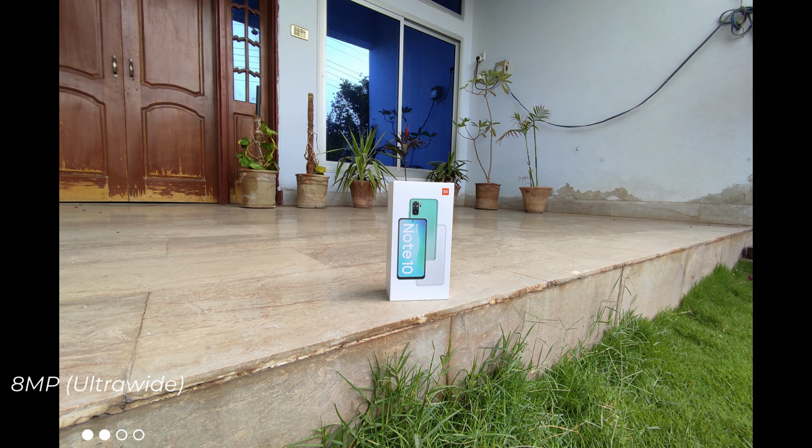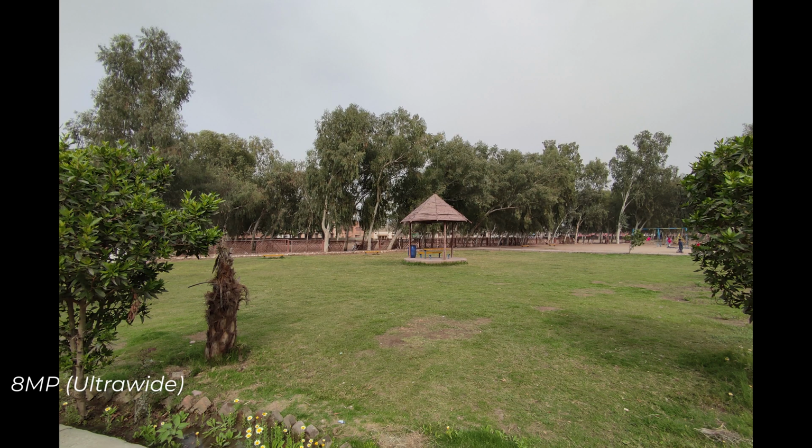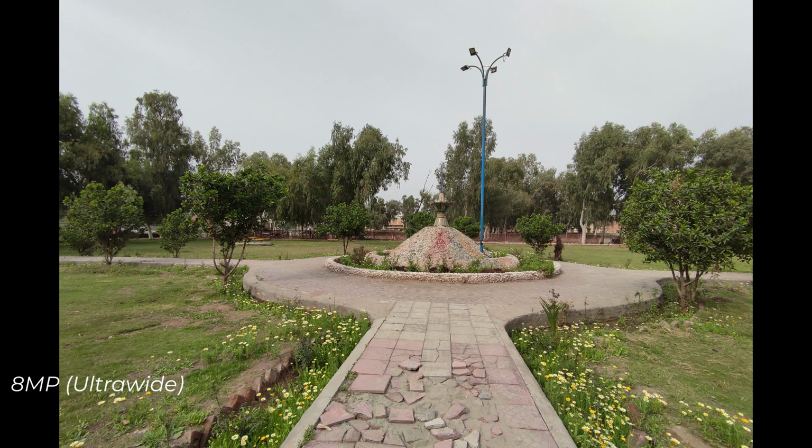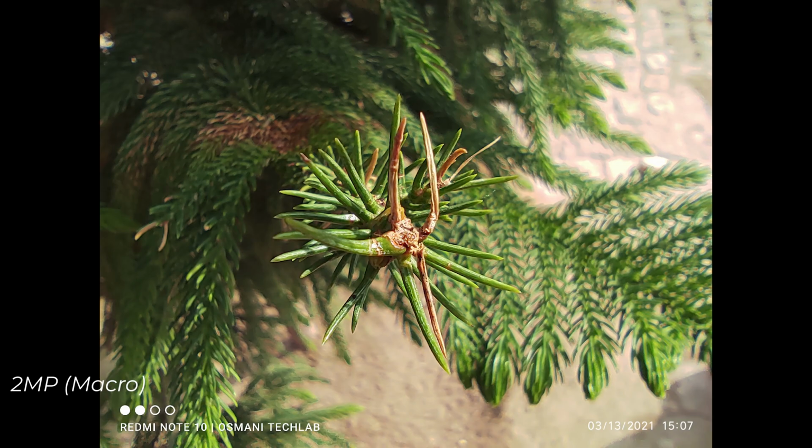Here are a few ultra wide shots. Honestly, ultra wide shots are not so good. Quality is average, not as impressive as wide mode. Details are lacking and colors are not so good. Here you can observe. Please let me know about its ultra wide in the comments below. And the macro quality is also better than the phones available in this budget.